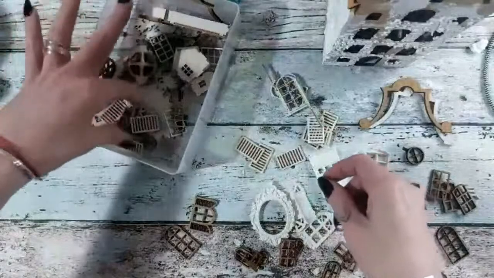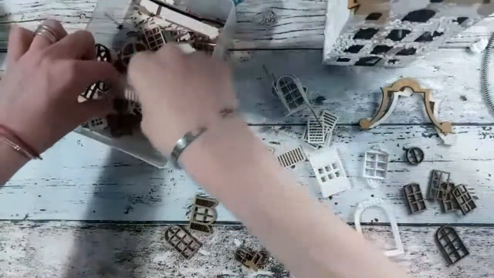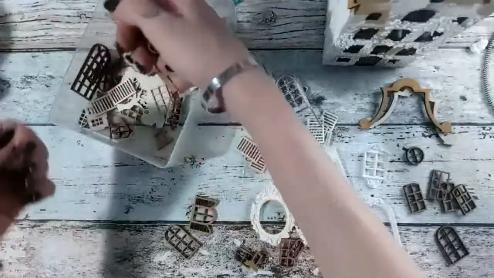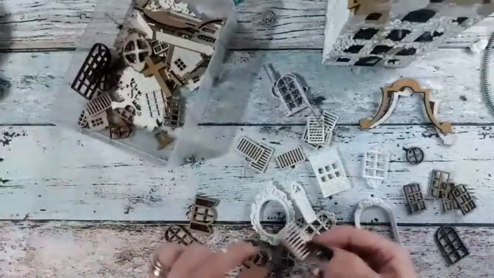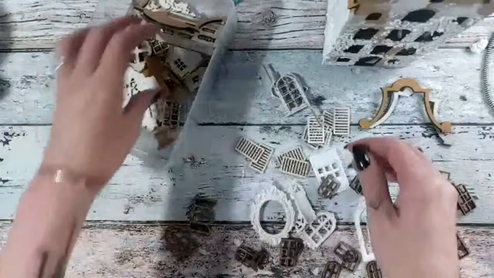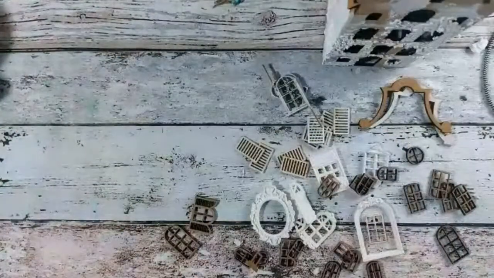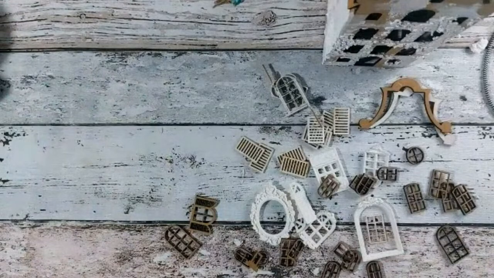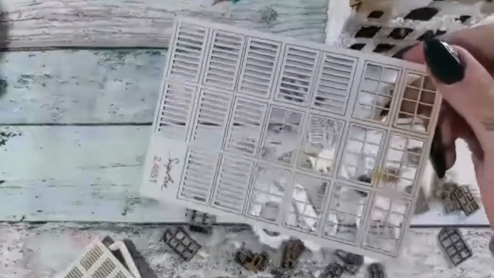Okay, so I'm picking different windows and different styles. I also have really cool shutters over here that were separate from the set. They come from that window and shutter chipboard.